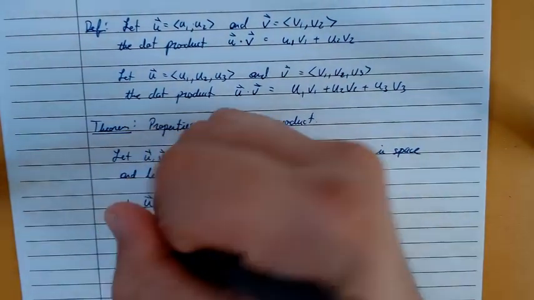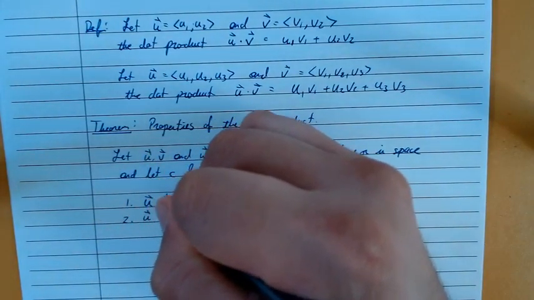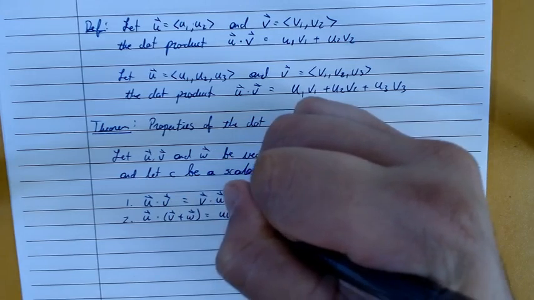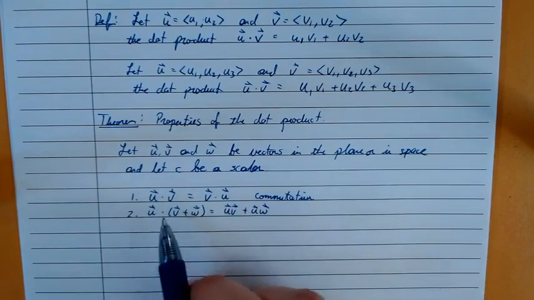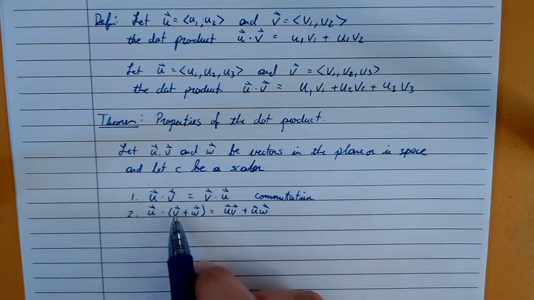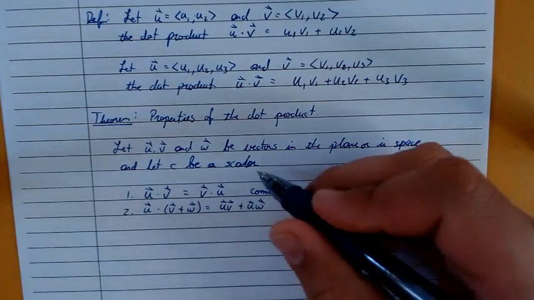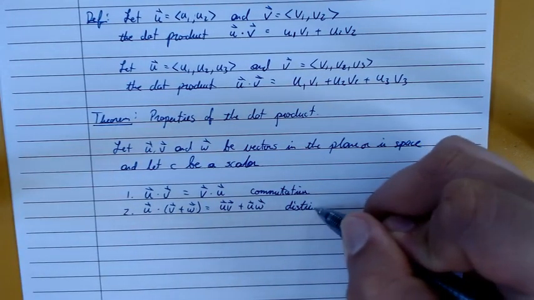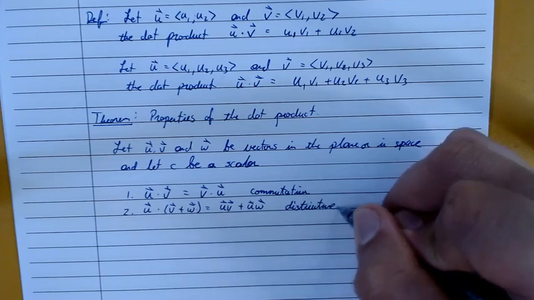Not only do you have commutativity, but you also have one of our very favorite properties, and that's the distributive property. If you take this sum and multiply by this vector, it multiplies this first term plus this times this second term over here. So you have the distributive property.